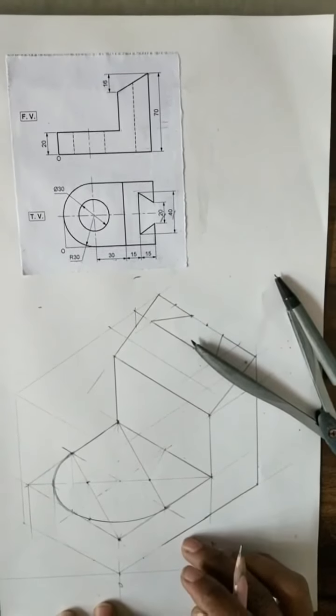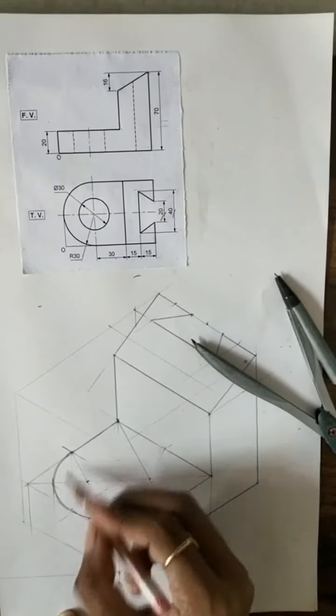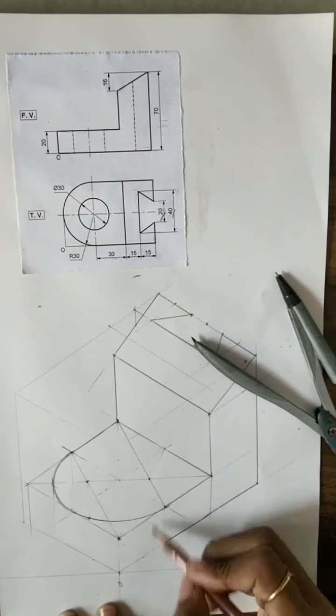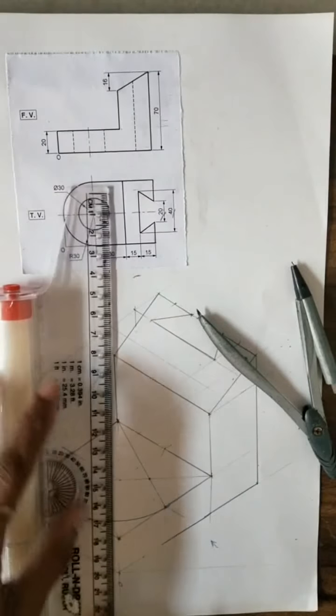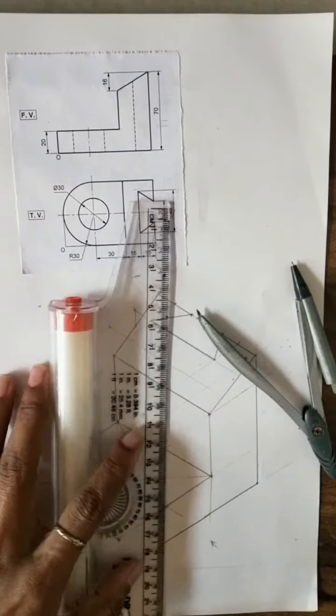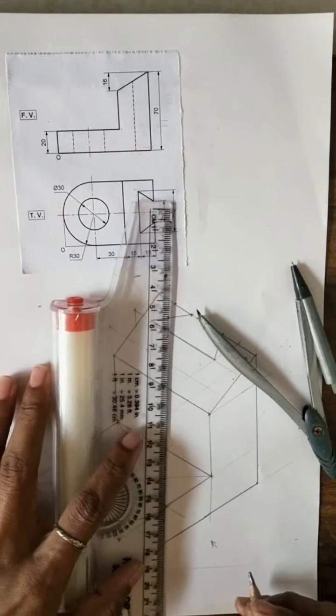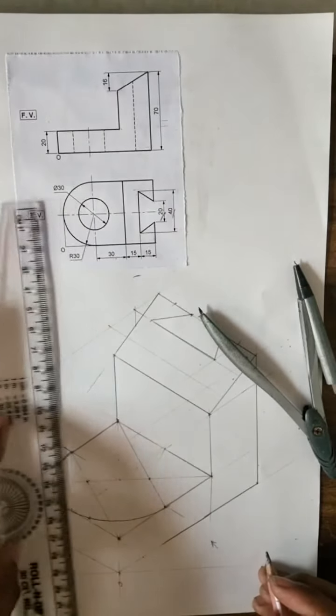For drawing the same semicircle at 20 distance below, take 20 distance from all the points parallel to this vertical line.